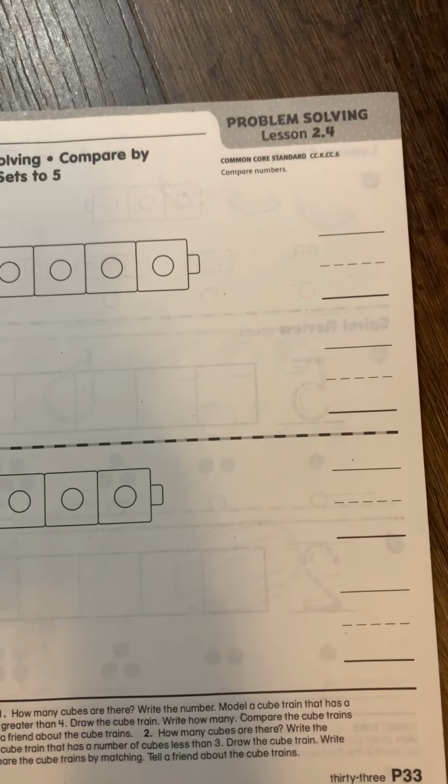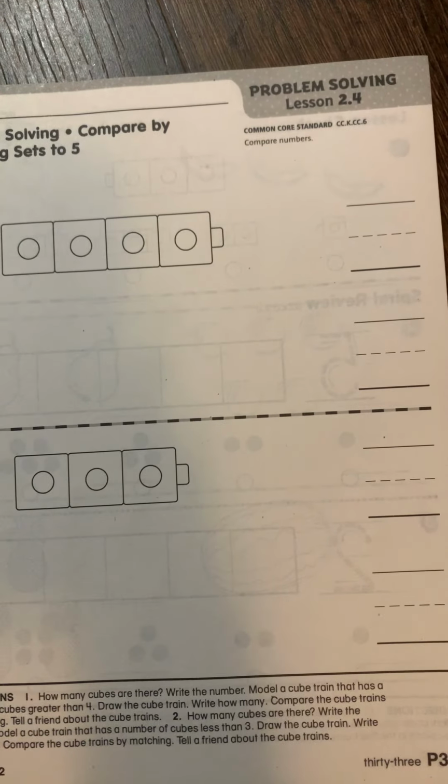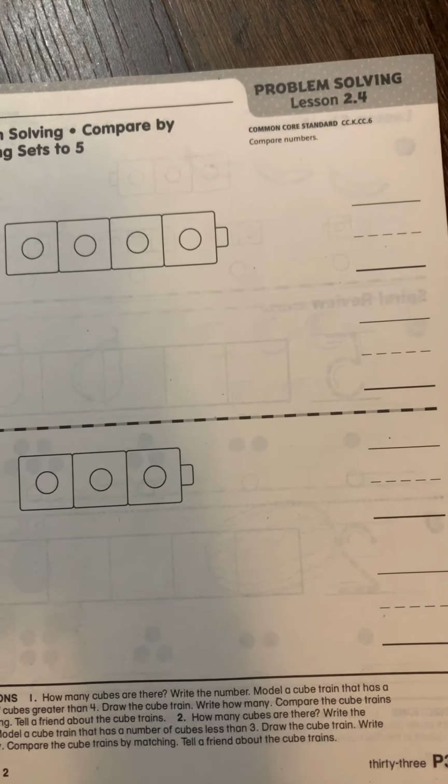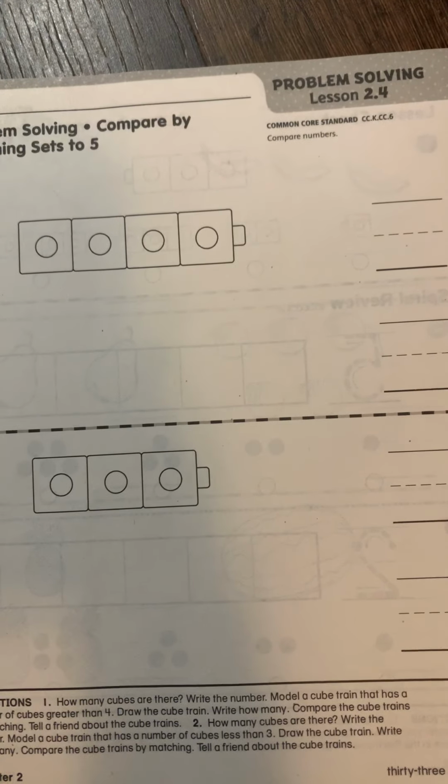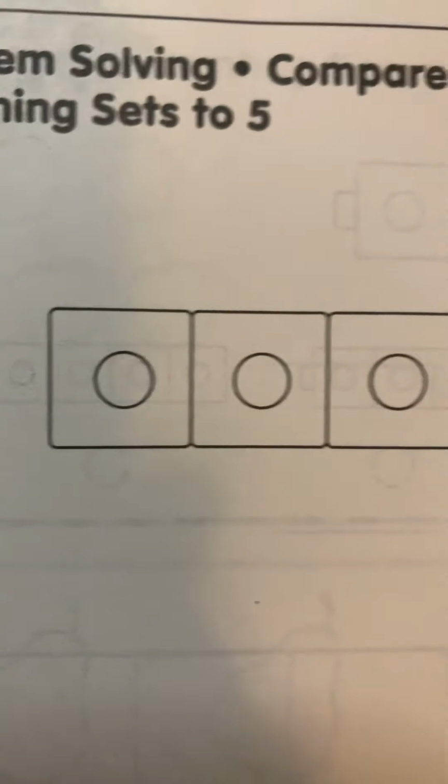Write how many cubes there are. How many cubes are there? Write the number. Model a cube train that has a number of cubes greater than that number. So let's count. 1, 2, 3, 4. You will write the number 4, okay?